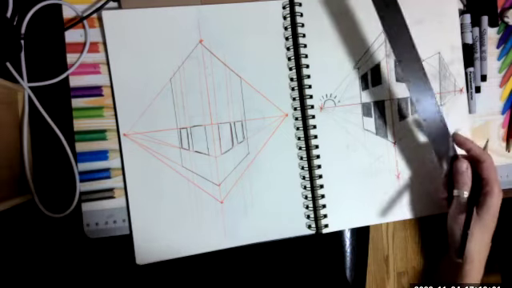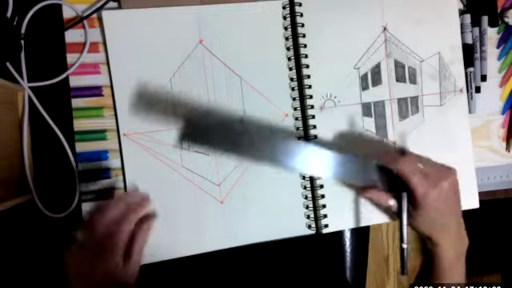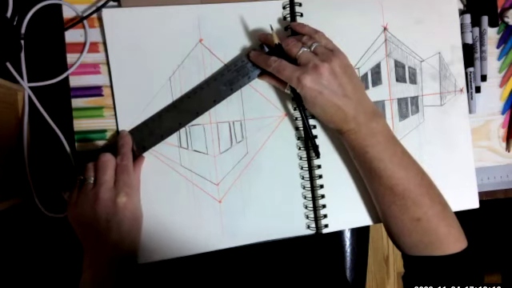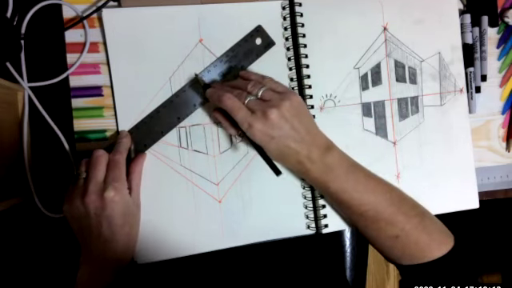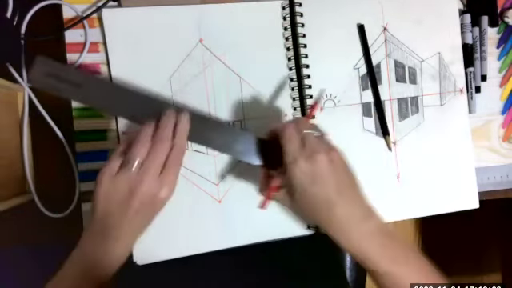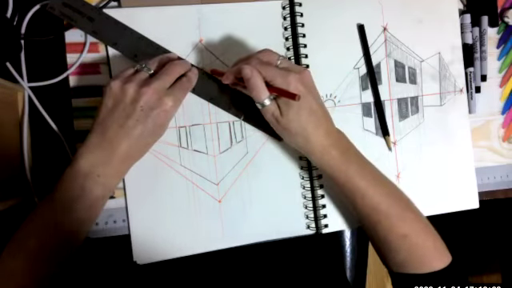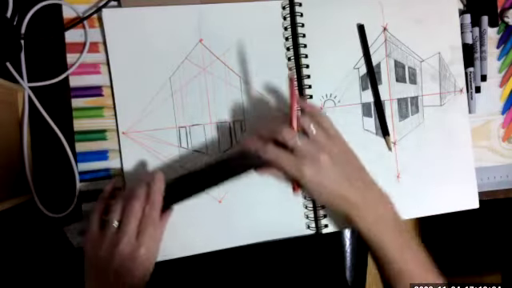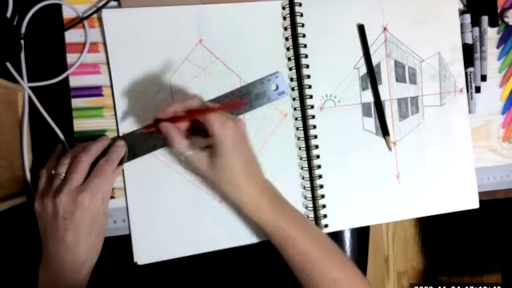Okay. So have a go in your own time of doing the upper windows. Again, I'm going to rest my ruler on the vanishing point, and lower the line. I'm going to give myself a guideline. Same on the other side. You can put this back on the vanishing point.